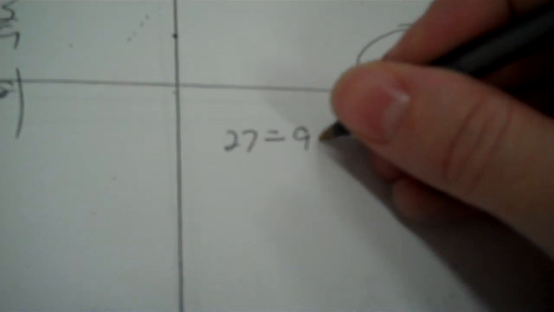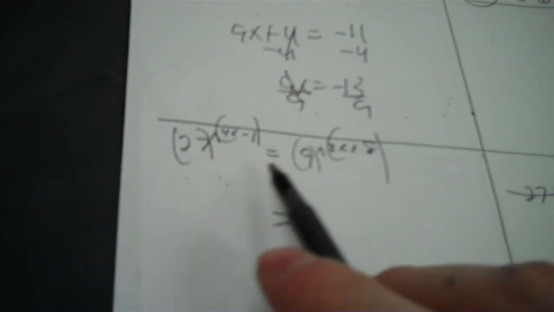Okay, we need these to be the same. Well, if I try to pull the same stunt I did last time, 27 is the higher base. That's too high. That doesn't work, okay? So we're going to rewrite both the bases. Now, here's how you accomplish that. You use what's called prime factorization. We're going to write these both as a product of prime factors.